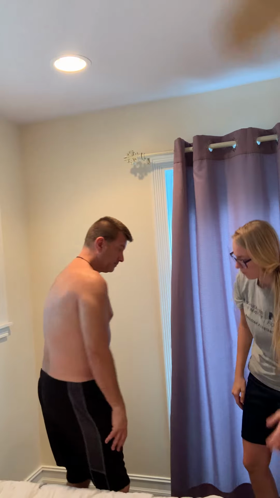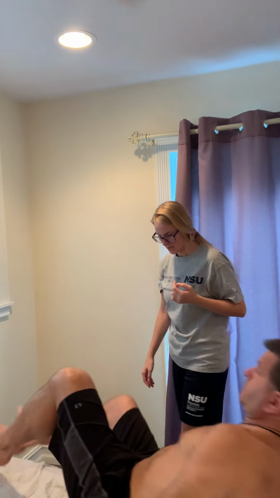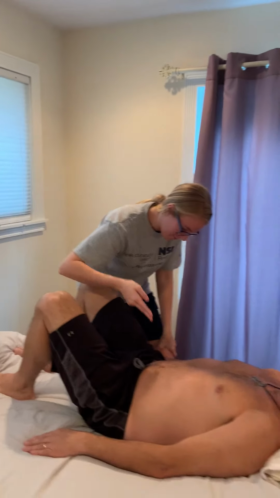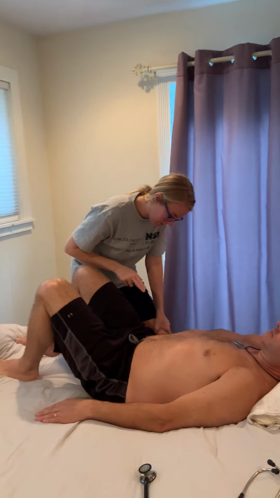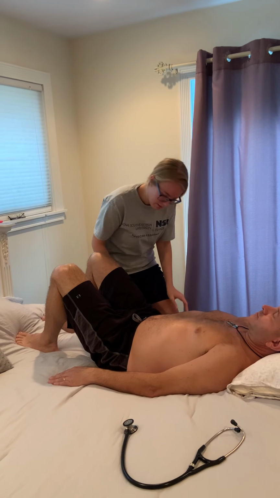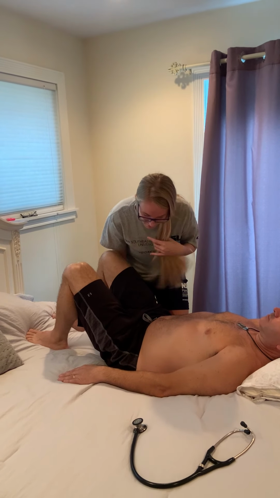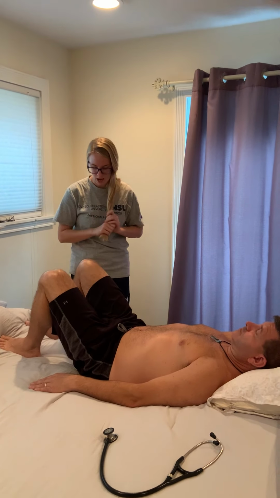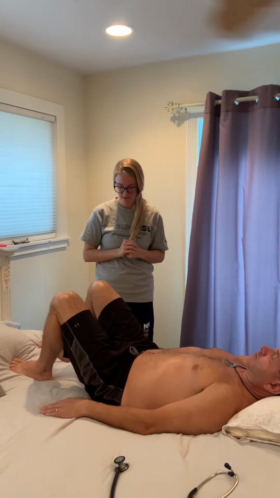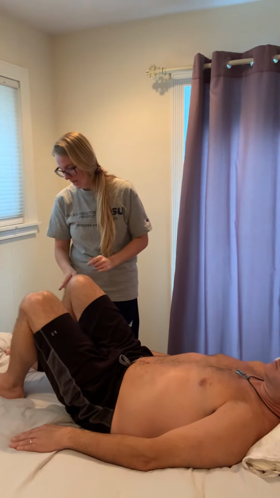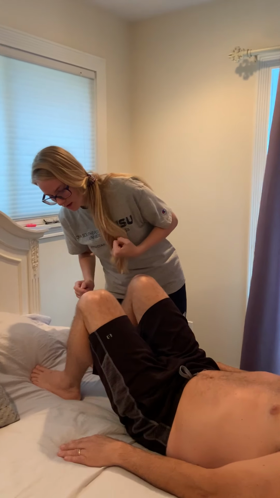Okay, I'll have you lay down for me. Okay. I will inspect the hip region and the anterior superior iliac spine and the greater trochanter of the femur. Okay, very good. I will inspect the lateral and medial condyles of the femur, as well as the patella, the patellar tendon, and the tibial tuberosity.